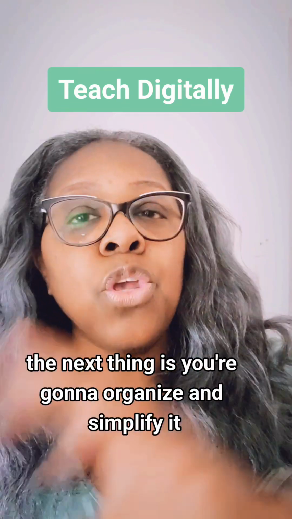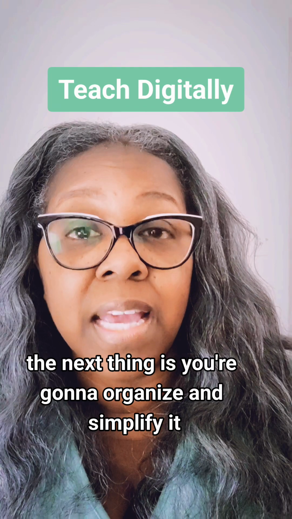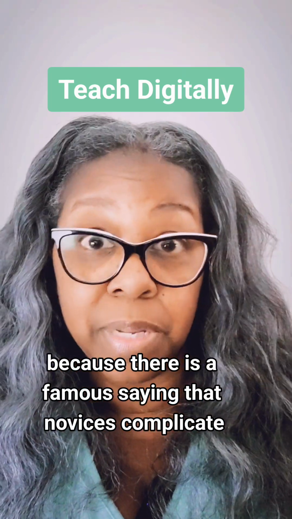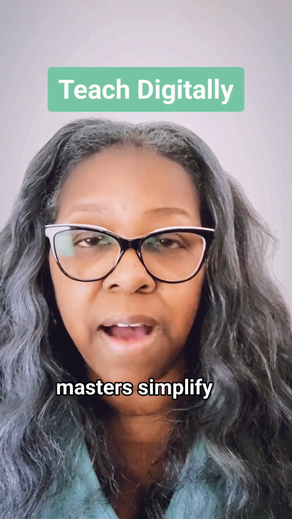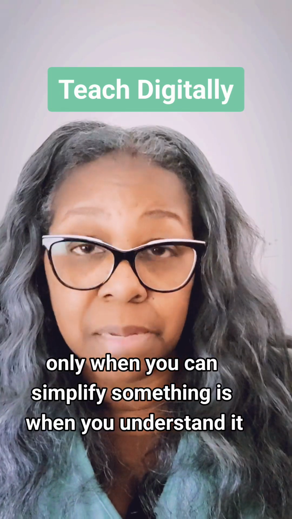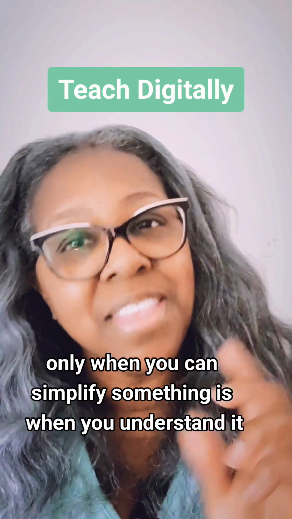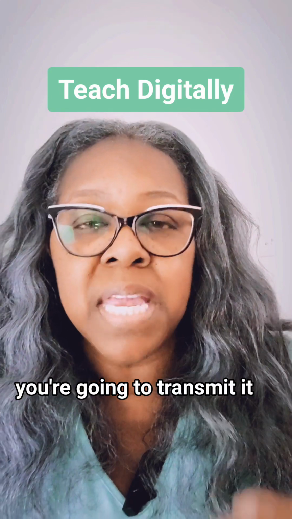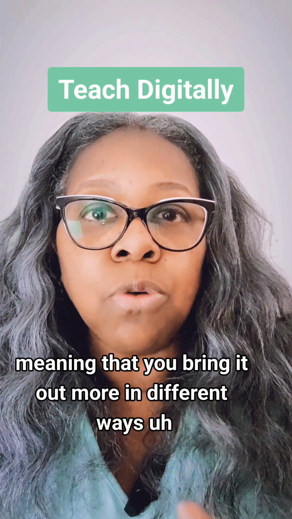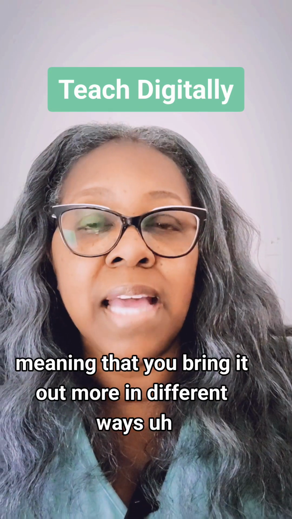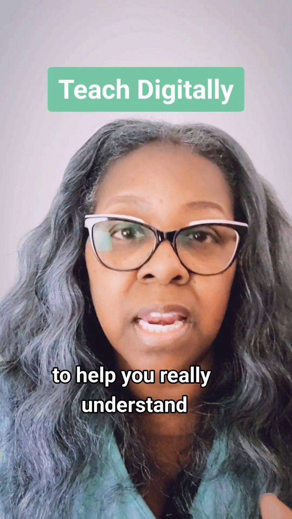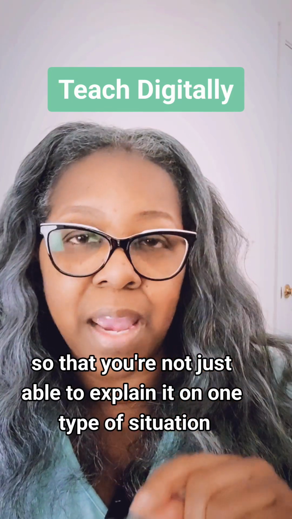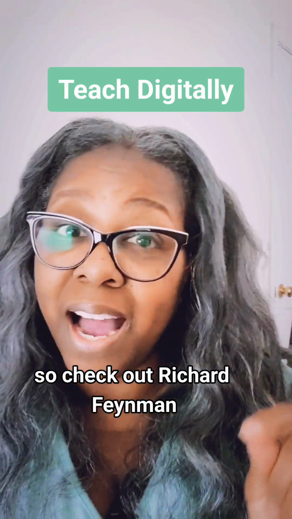The next thing is you're going to organize and simplify it, because there is a famous saying that novices complicate, masters simplify. Only when you can simplify something is when you understand it. And then number 4 is you're going to transmit it, meaning that you bring it out more in different ways to help you really understand, so that you're not just able to explain it in one type of situation. So check out Richard Feynman.